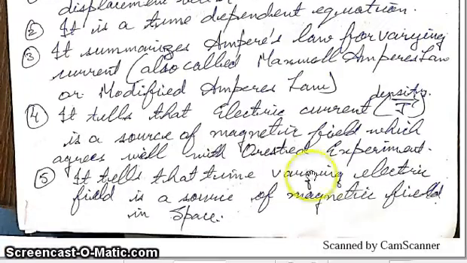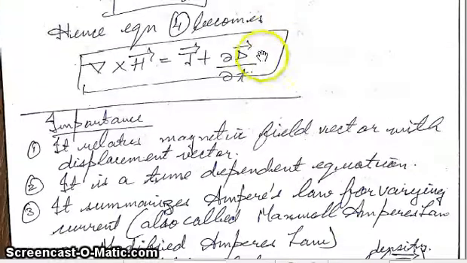And the fifth point is that it tells that a time varying electric field is a source of magnetic field. Time varying electric field means this term is a source of magnetic field. Here D vector is equal to epsilon E vector, so this is a time varying electric field, and this is a source of magnetic field in space.